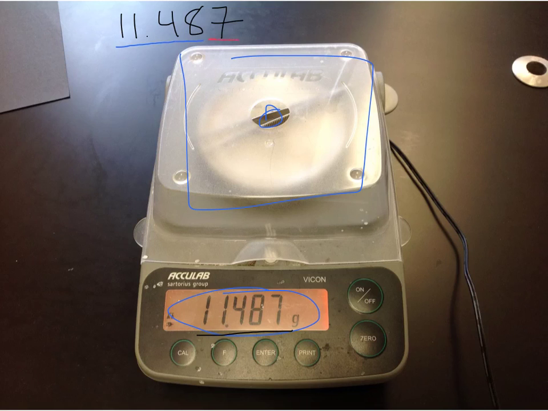The 7, that's the estimated digit, and that's the computer's estimation, the little computer that runs the balance. It's estimating that final digit is a 7, okay? So just like before, 1, 1, 4, 8 are certain digits, 7 is the estimate. Okay, and that's measuring and recording measurements in significant figures.